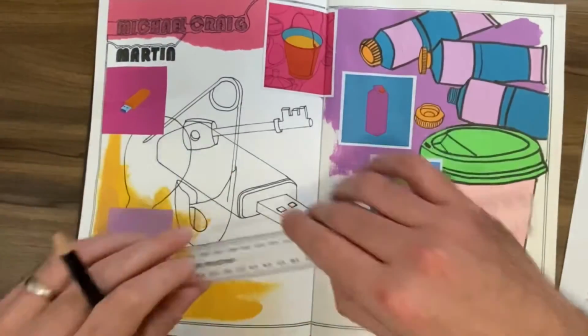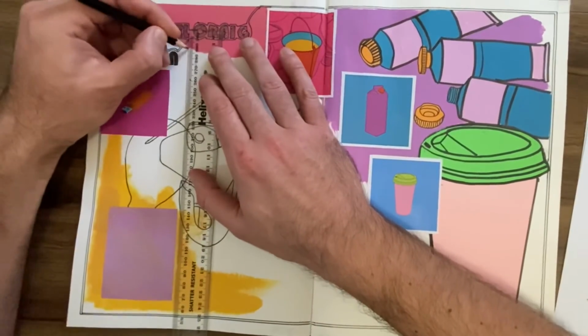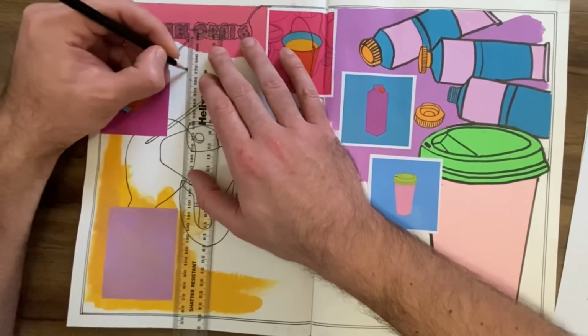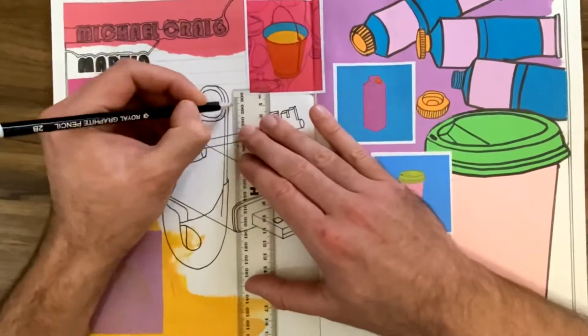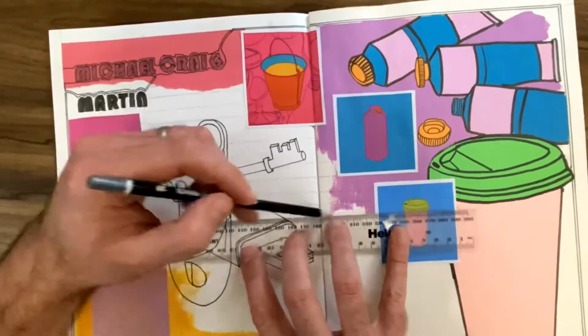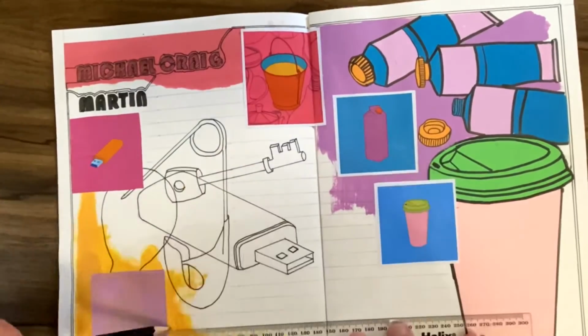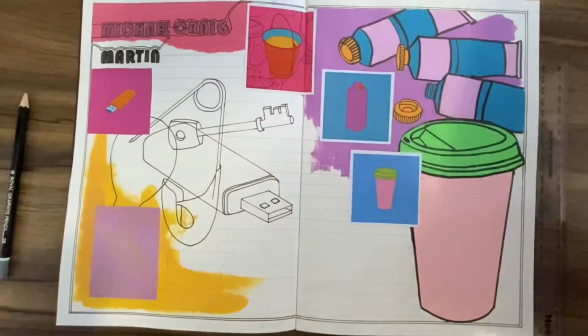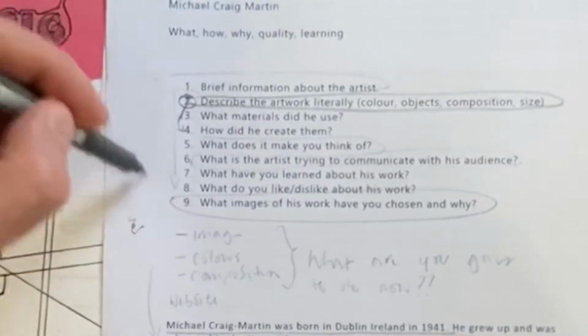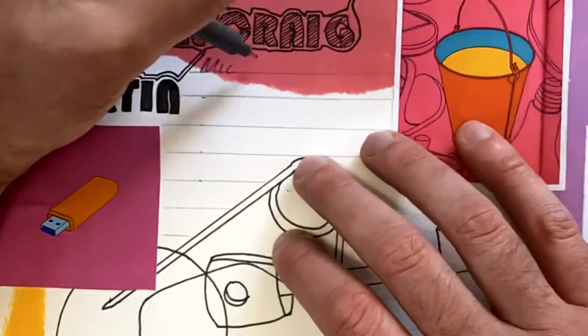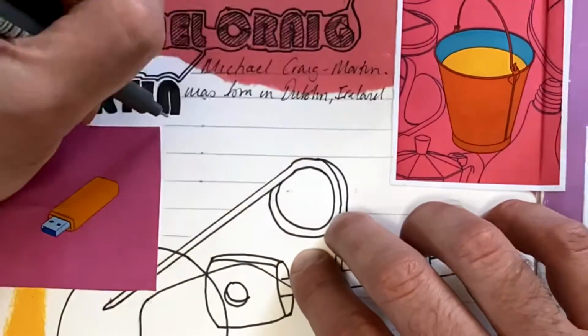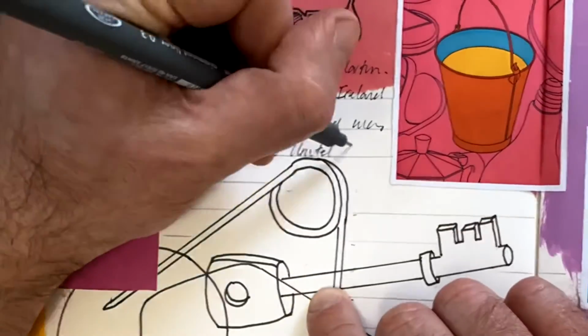Now, let's get back to that sketchbook. And as always, I try and do my sketchbooks as neat as possible. So I'm doing 1 centimetre lines all the way across the page here, just lightly, because we are going to be rubbing out these lines. And from left to right, we're going to be writing that information, starting with the basic information on Michael Craig Martin, and then answering all those questions in the spaces below. And I try and do it nice and neatly.